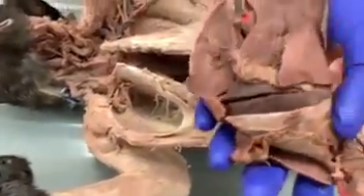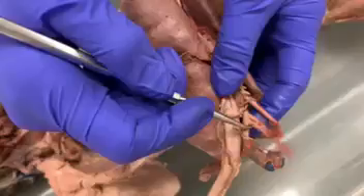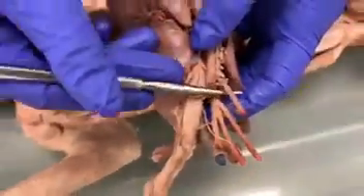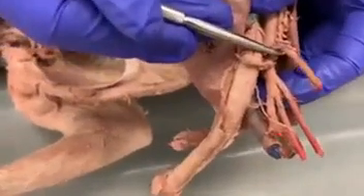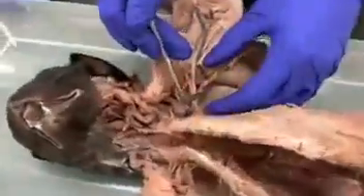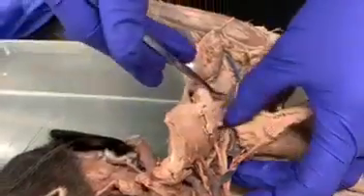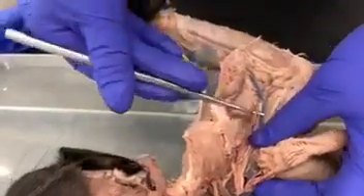down to the innominate artery. Okay, it's the bigger of the two branches, and then the subclavian is right next to it. Axillary artery is in the arm. It starts off as that, and then as you go farther down, it turns into the brachial artery.